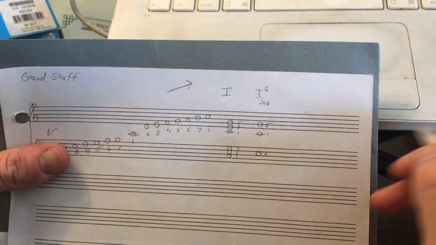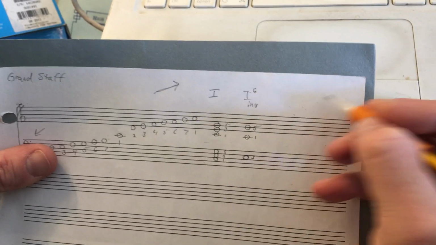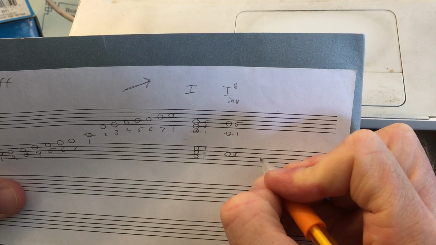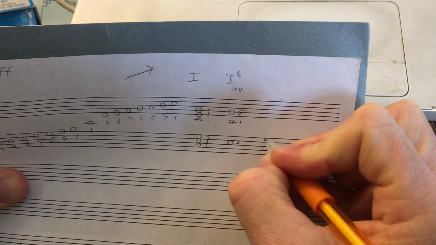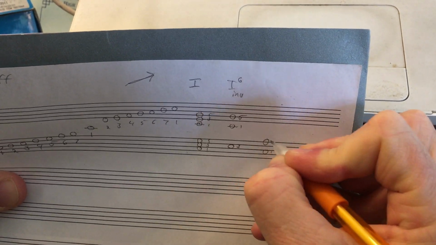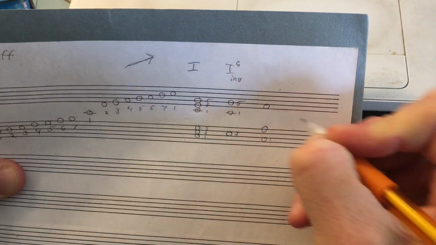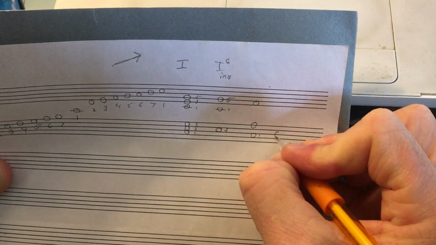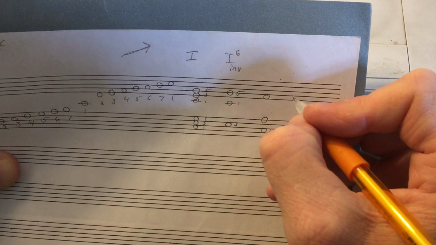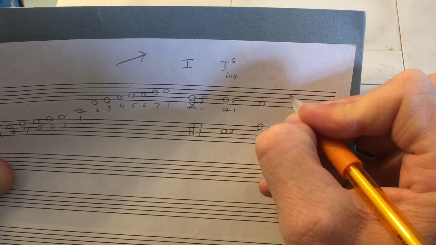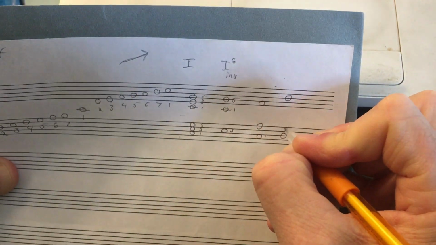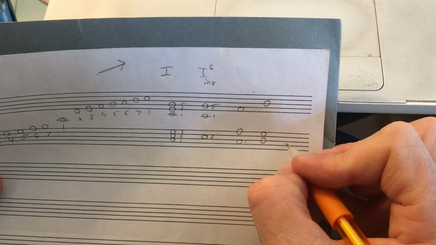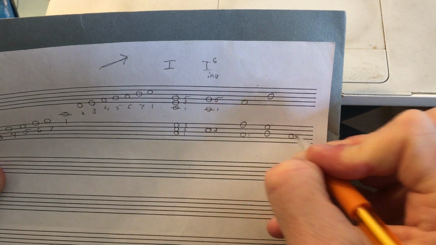So I'm going to write out a couple of chords over here, and you're going to give them their Roman numerals up there. So let's see, I'll do 1, and so I want to know what chord that is. Then I'm going to go, and then I want to know what this one is.